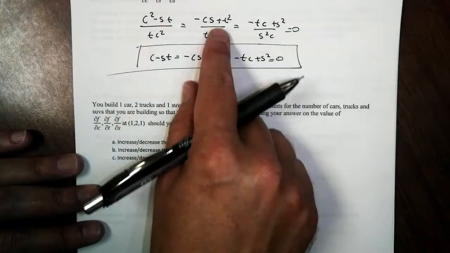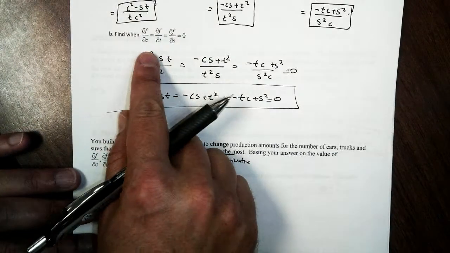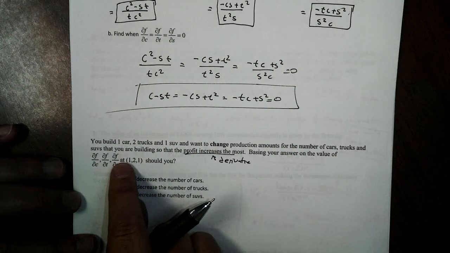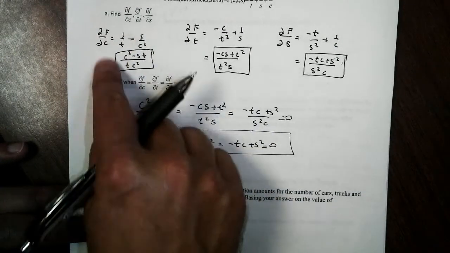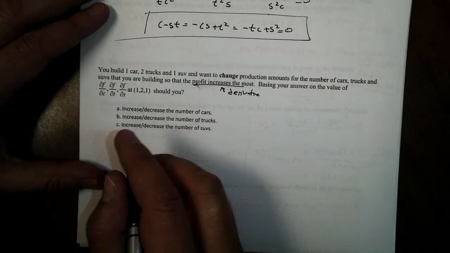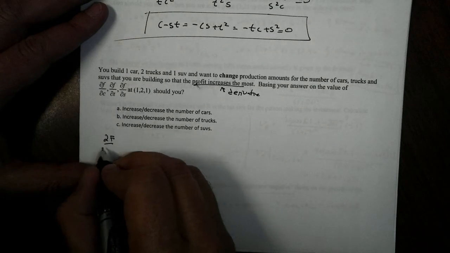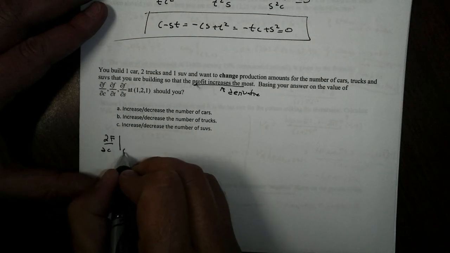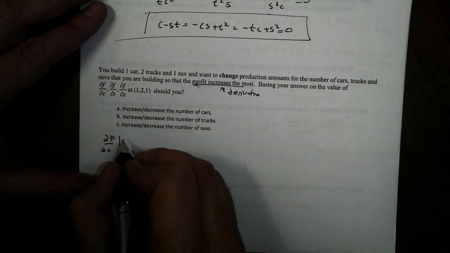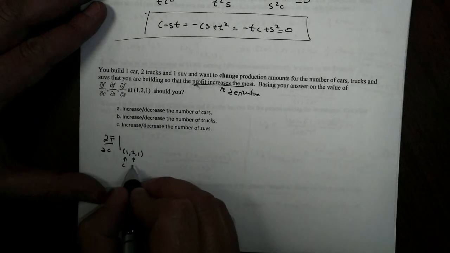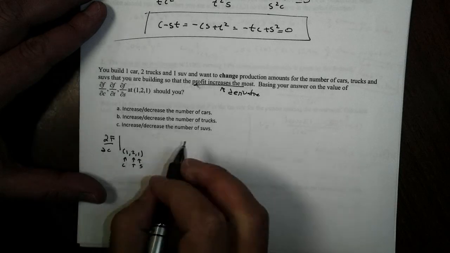Basing your answers on the following values that we found at the point, now we're just going to find the partials with 1 car, 2 trucks, 1 SUV with respect to the partials that we found up here. So the first one, the partial of f with respect to c at the point 1, 2, 1. Remember, this is cars, trucks, SUV.